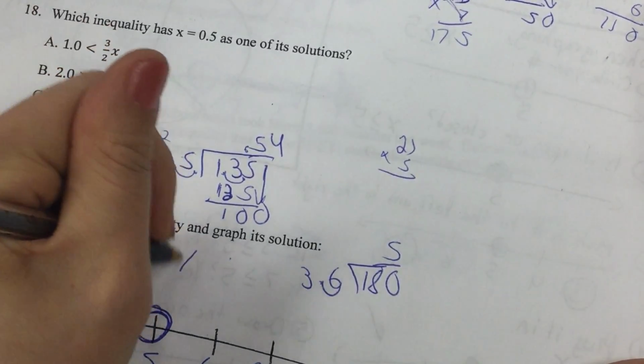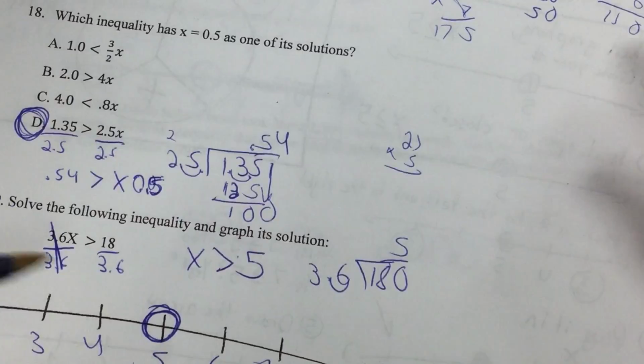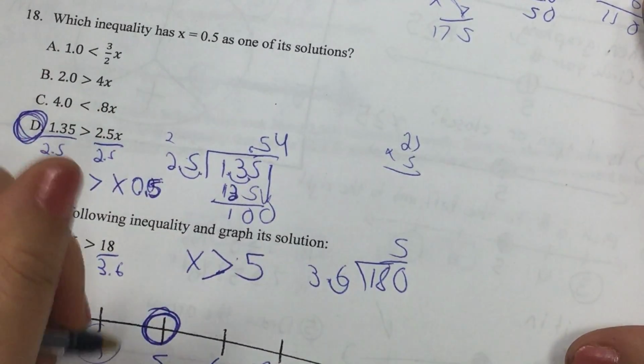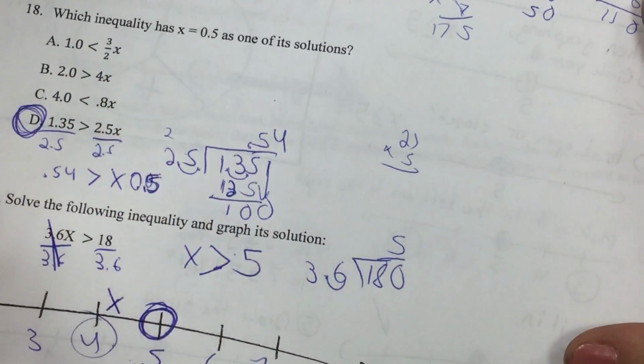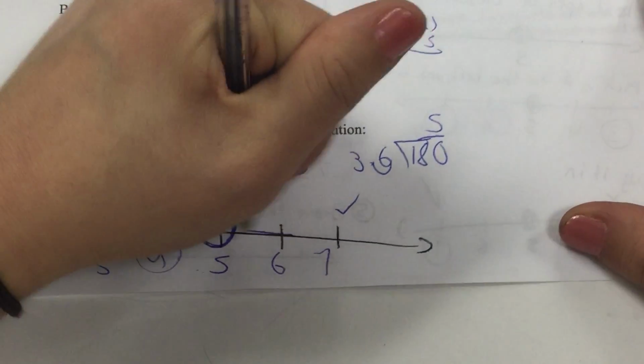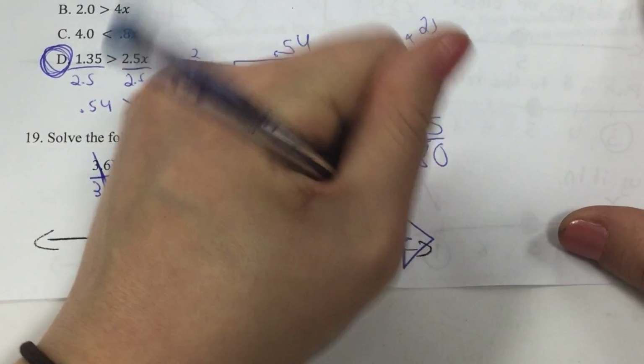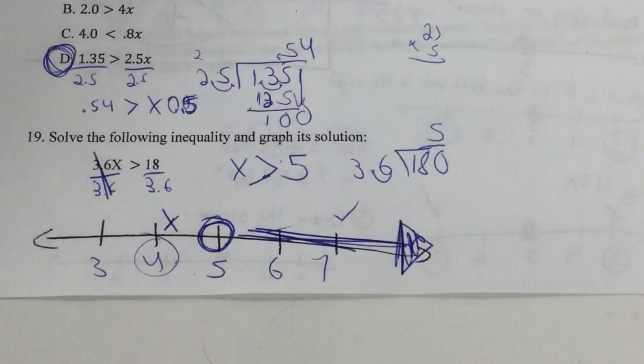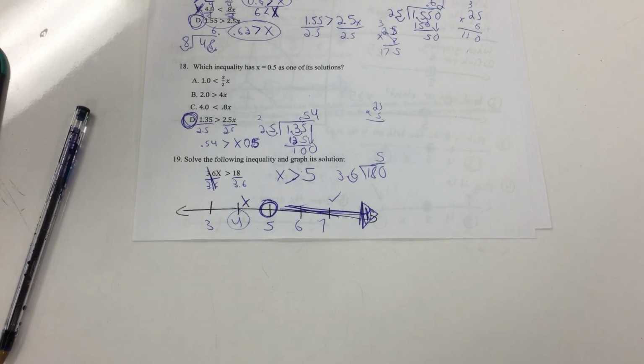I put a 5 here, 6, 7, 4, 3. I have a circle, and I'm looking for numbers that are greater than 5. Is 4 greater than 5? Nope. Is 7 greater than 5? Yep. And so I know that my arrow should be pointing to the right. So that's basically the reasoning behind this.